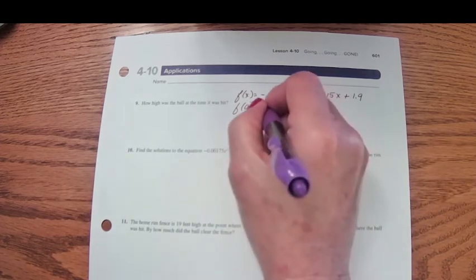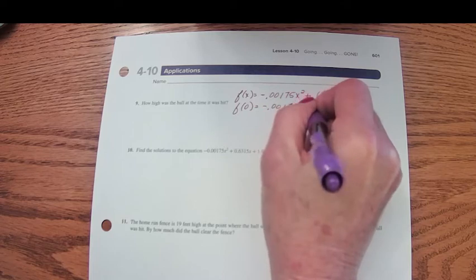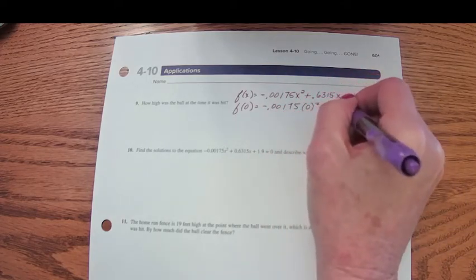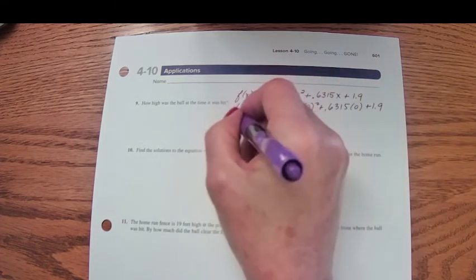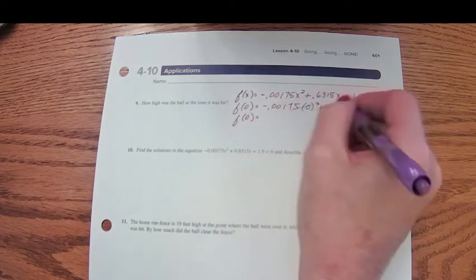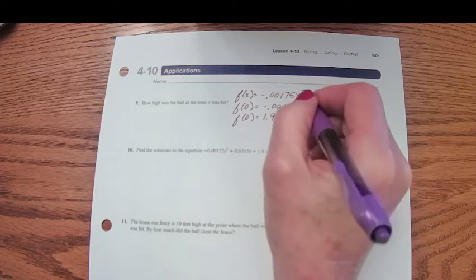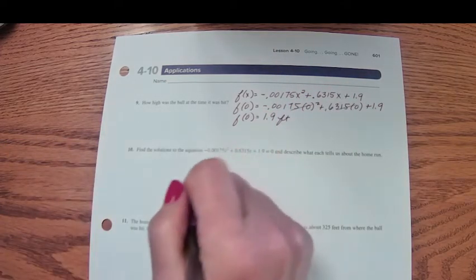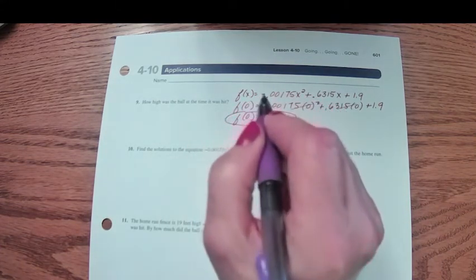So that's going to be negative 0.000175 times 0 squared plus 0.6315 times 0 plus 1.9. So the height of the ball, the moment it was hit, is 1.9 feet off the ground, which is, probably as Rajai was taking his swing, not quite 2 feet off the ground. That's the height the moment the ball was hit.